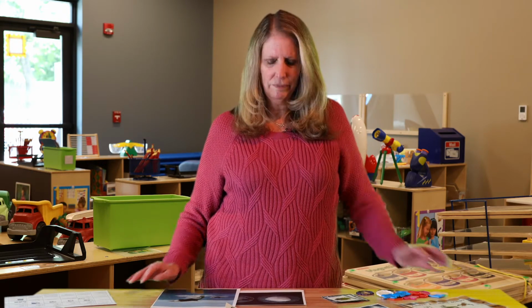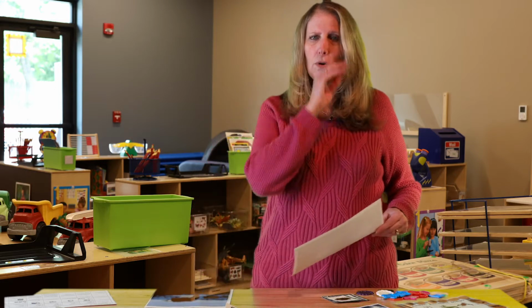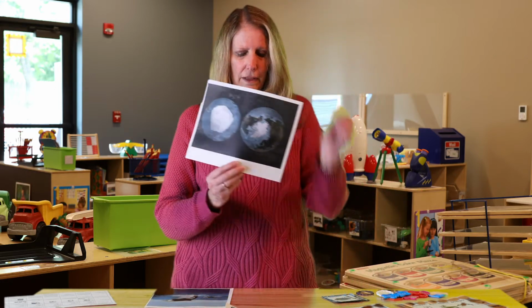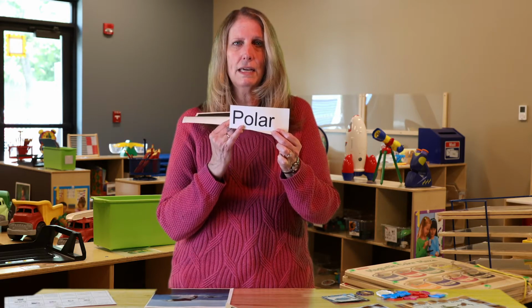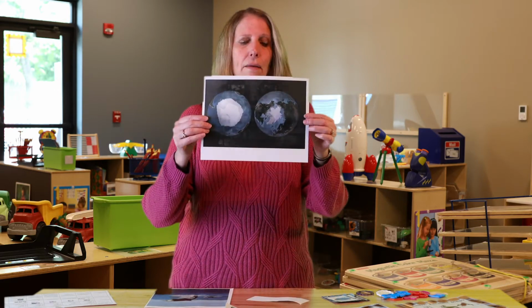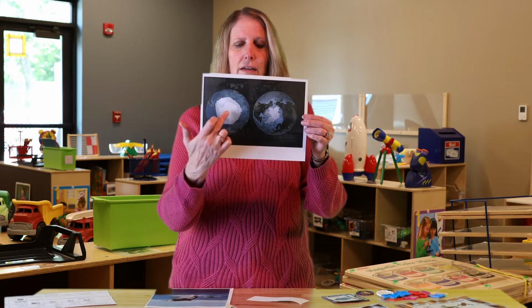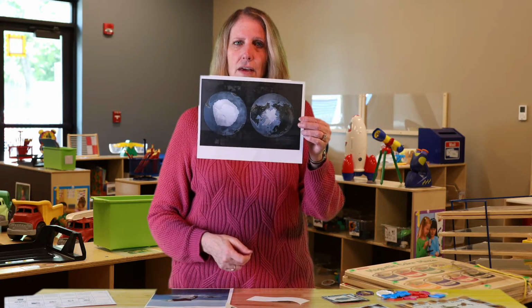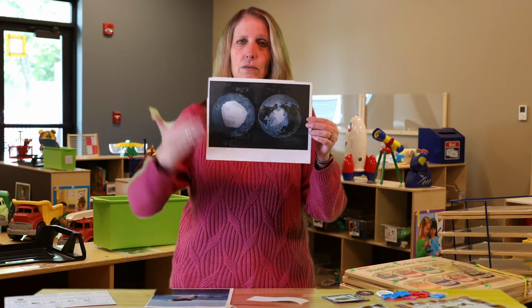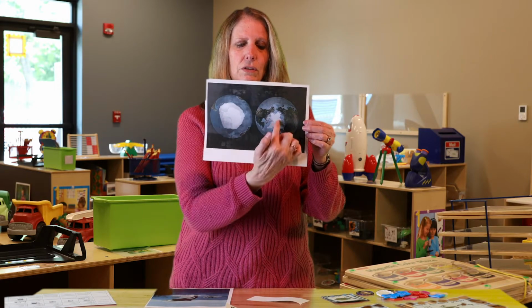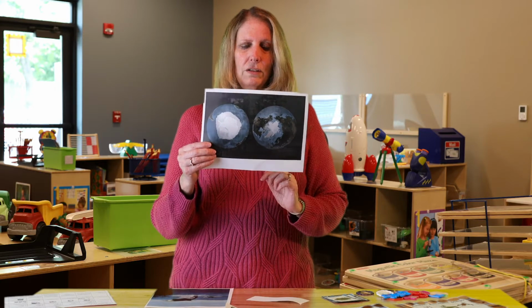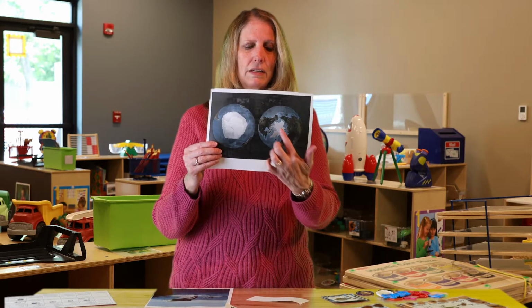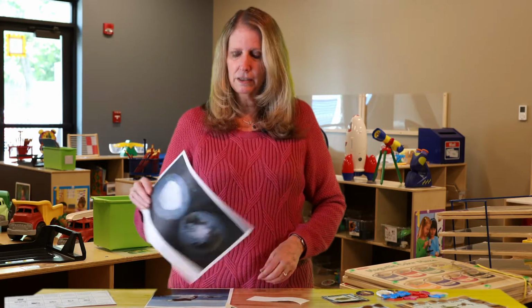This week we're learning about polar animals. And I wanted to show you what polar means. That's one of our vocabulary words this week. Polar starts with a P. That means they live at one end of the earth or the other, either the top of the earth or the bottom of the earth. This is what the earth would look like if we flattened it out. So we're going to learn about animals that come from the different polar regions.